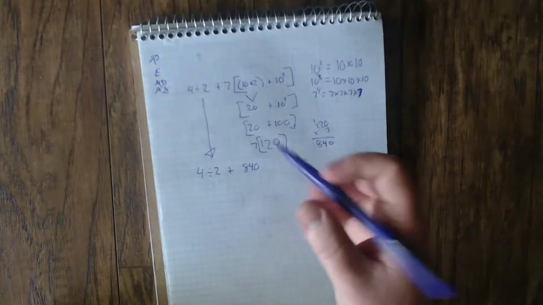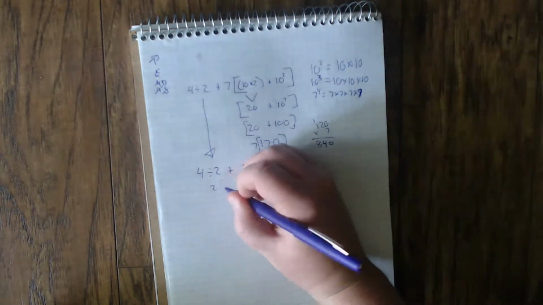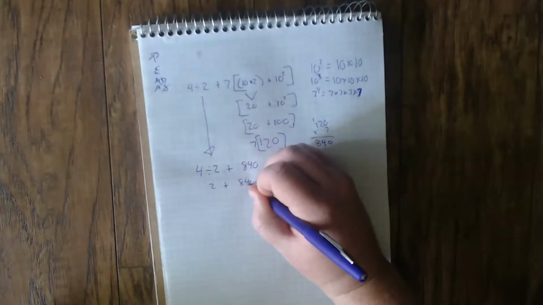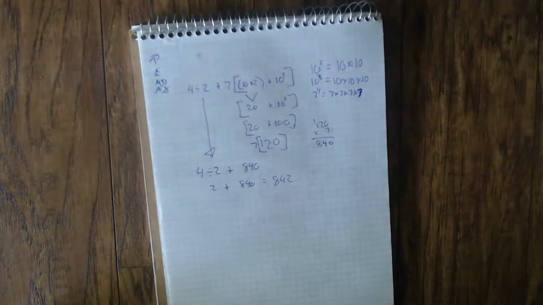Now, we have a division problem. So we have 4 divided by 2 is 2 plus 840 is a whopping 842. And just like that, we did a quick order of operations lesson.